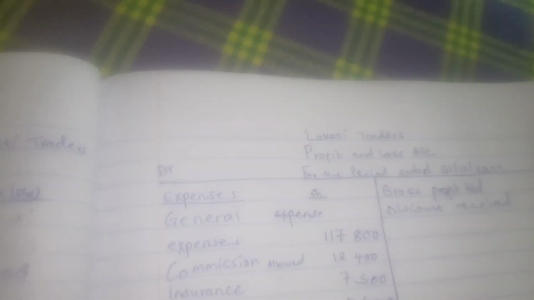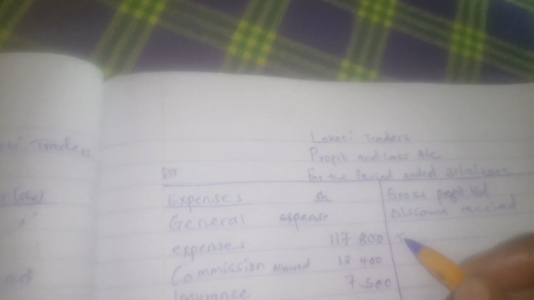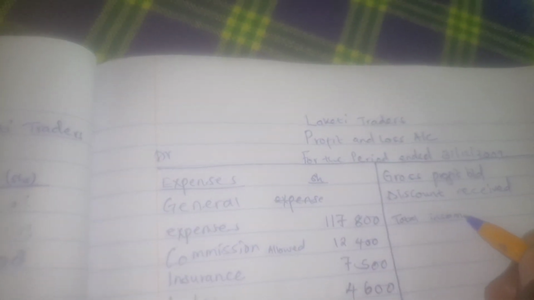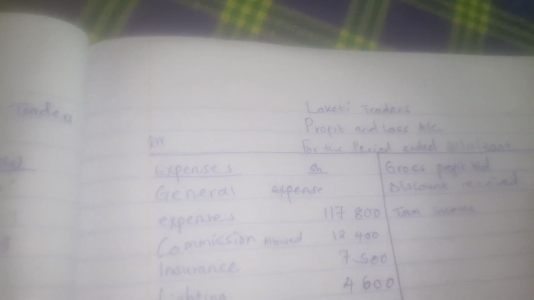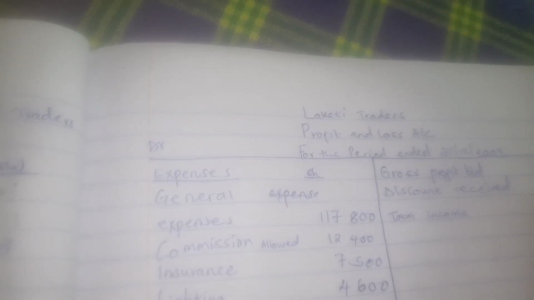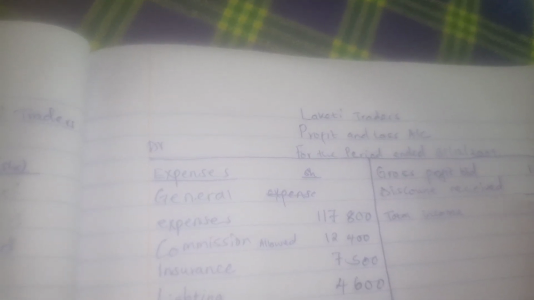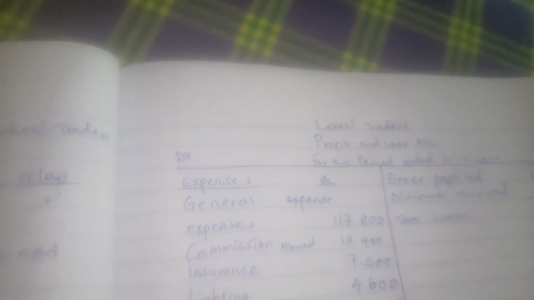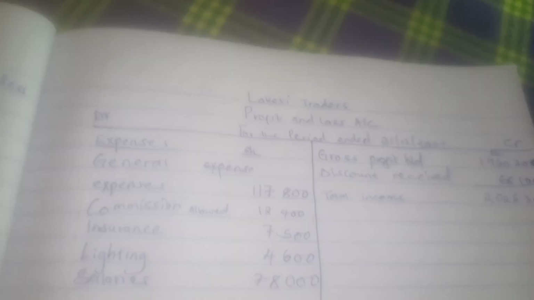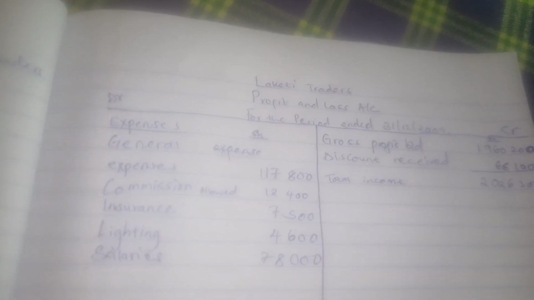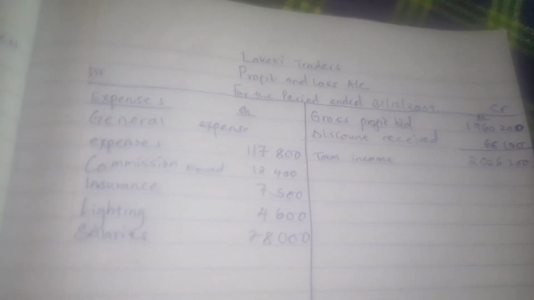So we get the total income, which will give us 2,026,300. This is 6, 12, carry 1, give us 10, and 2. So that is our subtotal for the total income. The total income amounts to that.